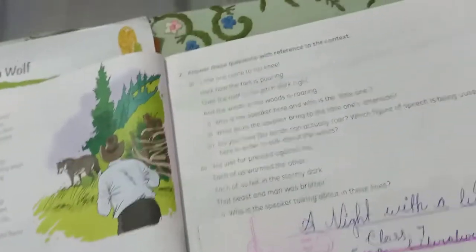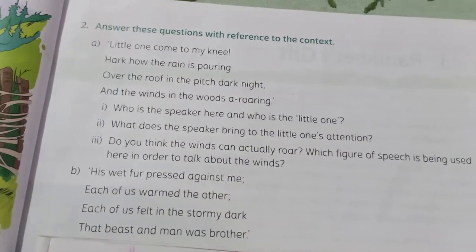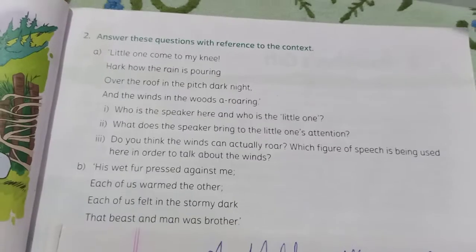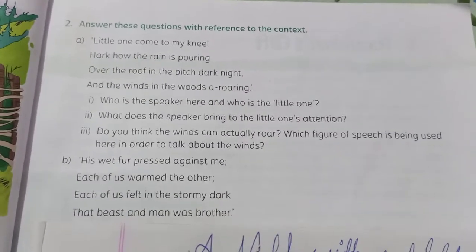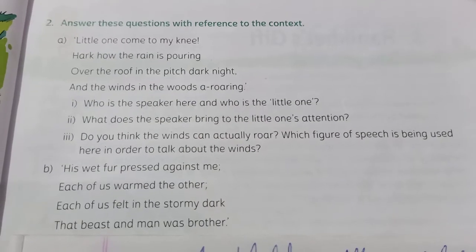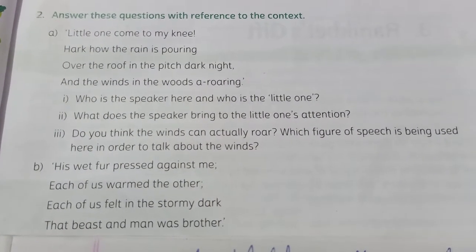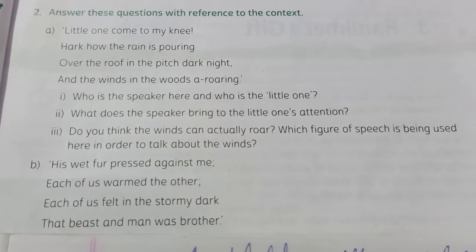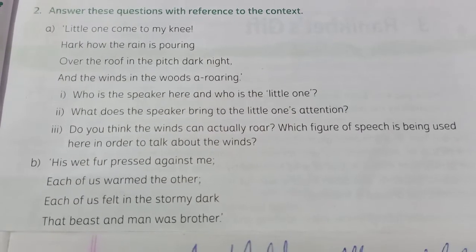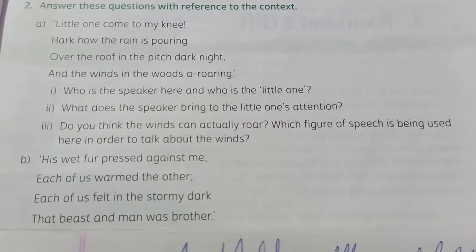Now the next question is related to the four lines that you are seeing. The lines are, little one, come to my knee, hark how the rain is pouring over the roof in the pitch dark night, and the winds in the woods are roaring.